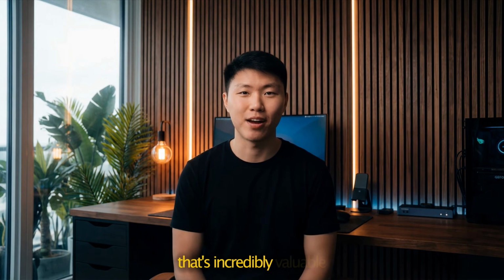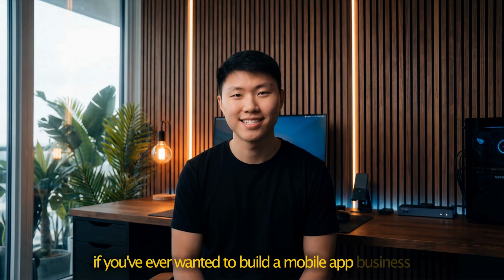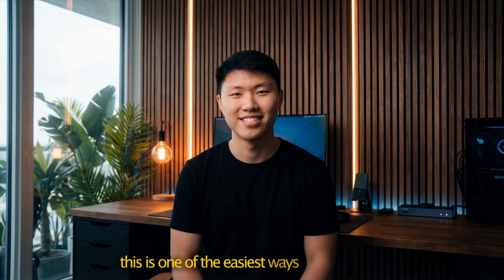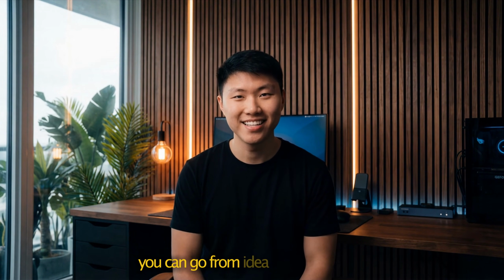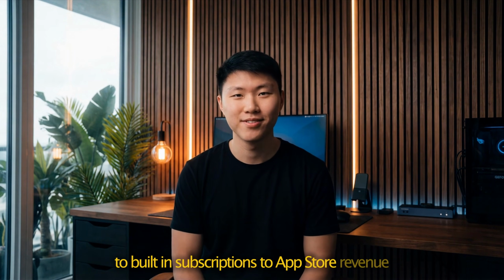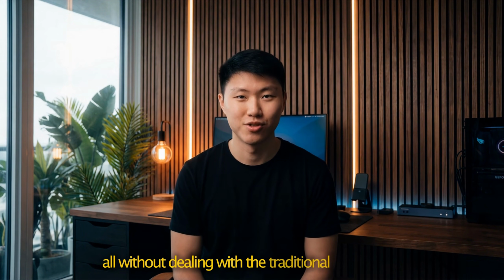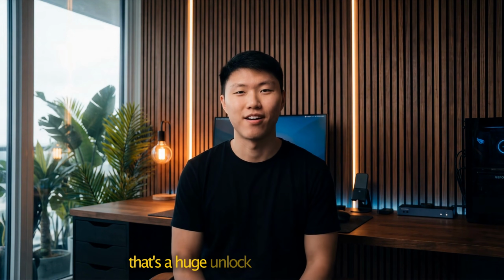That's incredibly valuable. If you've ever wanted to build a mobile app business, this is one of the easiest ways to get started. You can go from idea to working app to built-in subscriptions to App Store revenue, all without dealing with the traditional complexity. That's a huge unlock for indie developers, creators, and entrepreneurs.